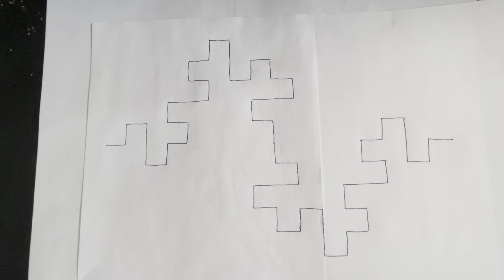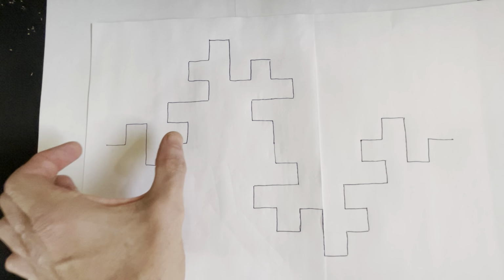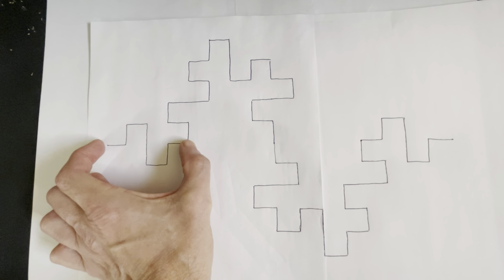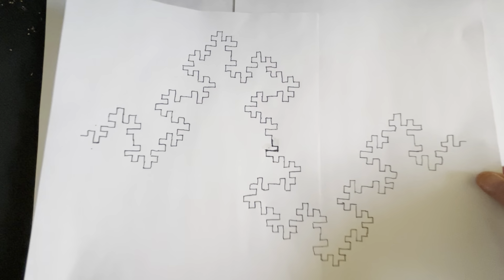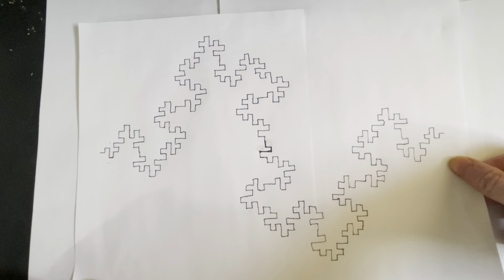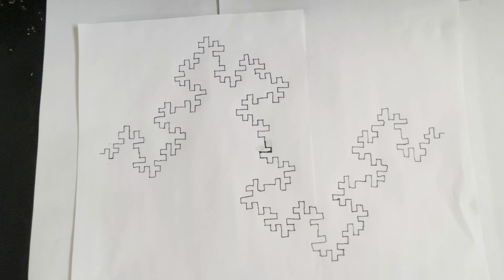So if I did it again and shrunk each of these things down and replaced it with 8 copies, it would look like this. And now you can start to see how wiggly it is. I made a little mistake, I did this by hand, so just the 3rd stage, and it's already pretty nested up.